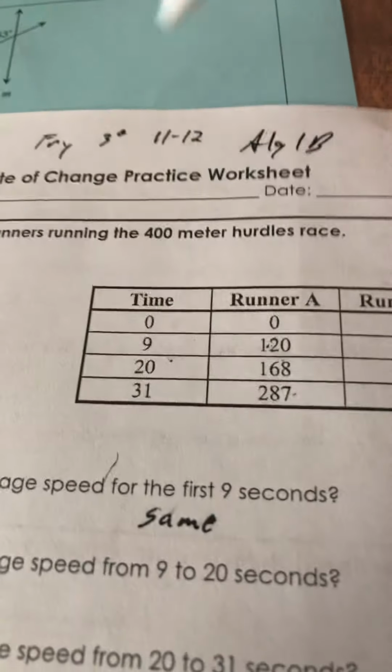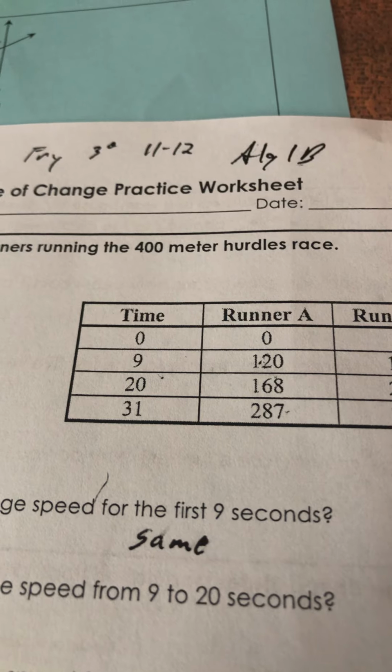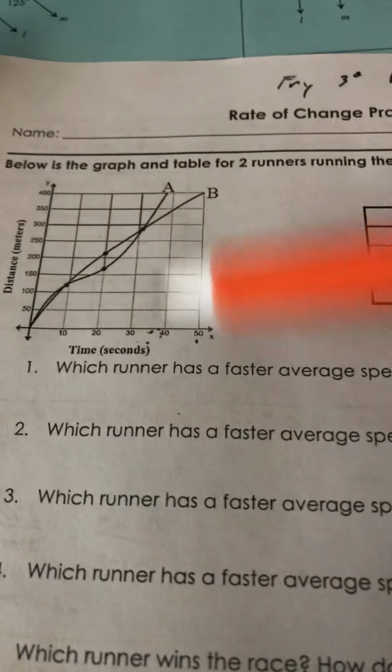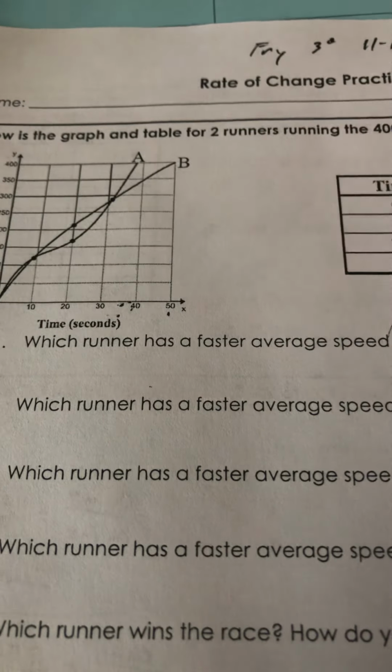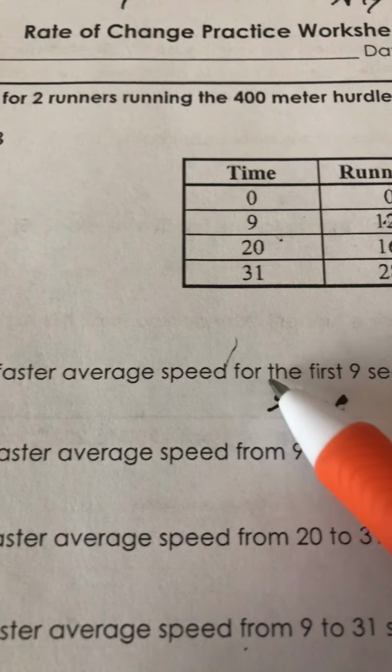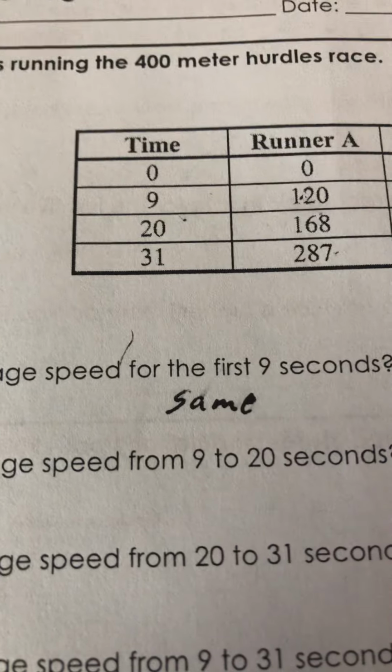Hello, Algebra 1B students. I'm looking at the rate of change practice worksheet for Mr. Fry and want to look at this chart here and this graph, which kind of makes sense of some things. For number one, which runner has the faster average speed for the first 9 seconds?